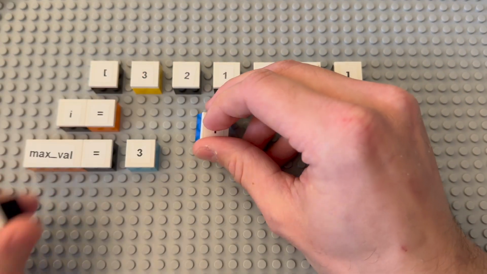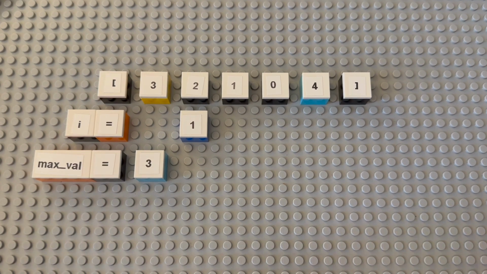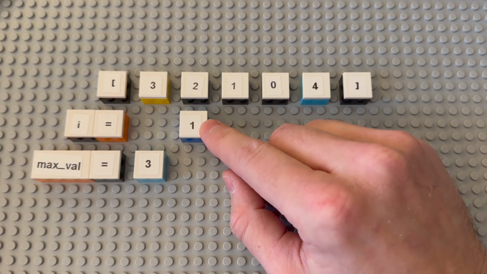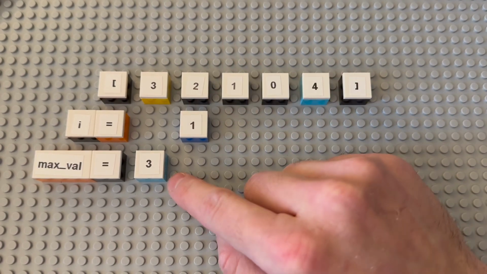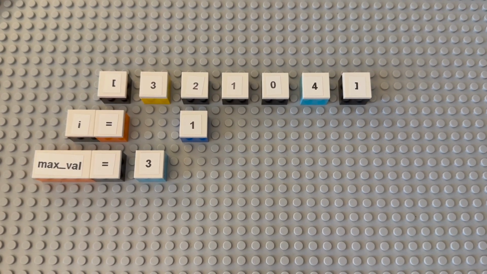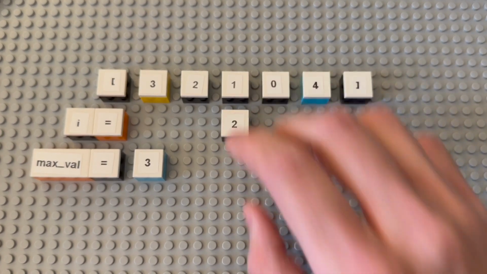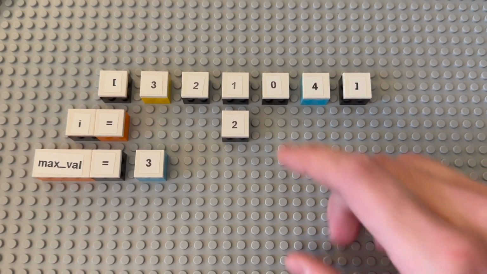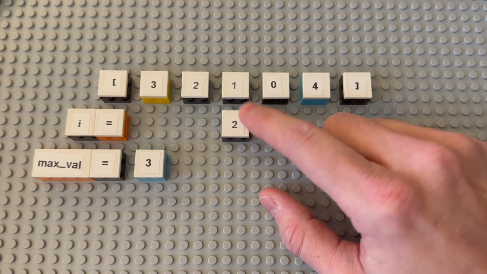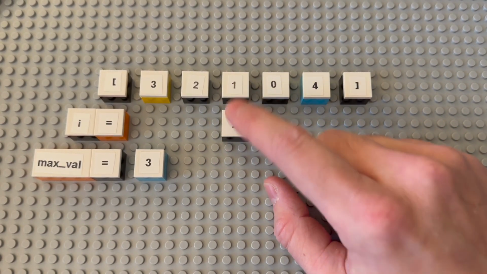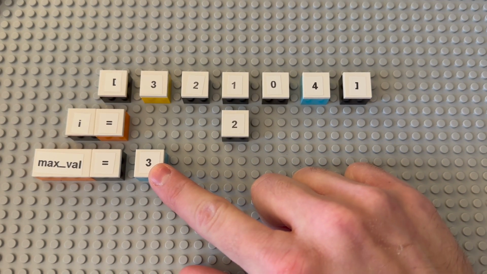We continue iterating. We will not update max value here, right? So we check we can reach this index, but 2 plus 1 is equal to 3, so there's no update required. We iterate to the next number, and it's the exact same thing. This sums to 3, saying we can jump 1 plus this index, but we can already jump to index 3 here.